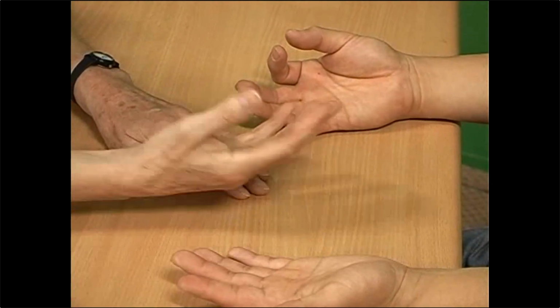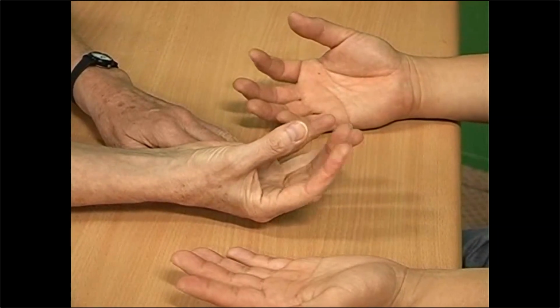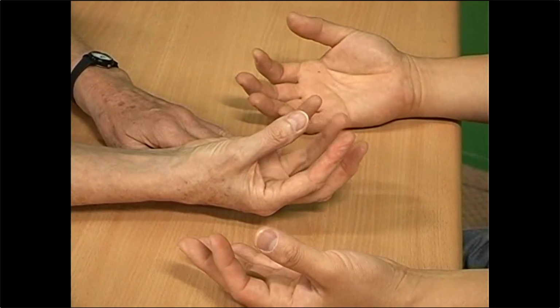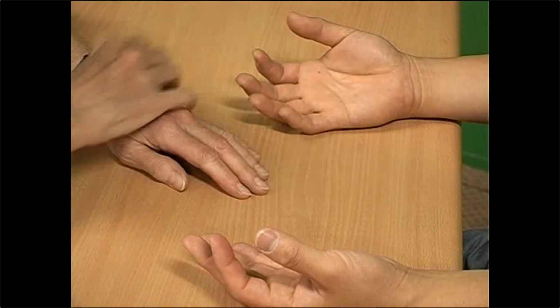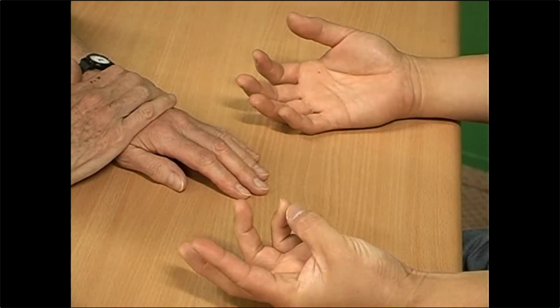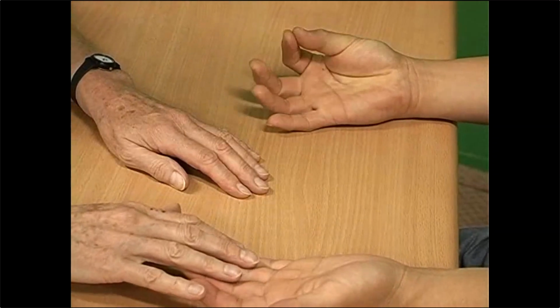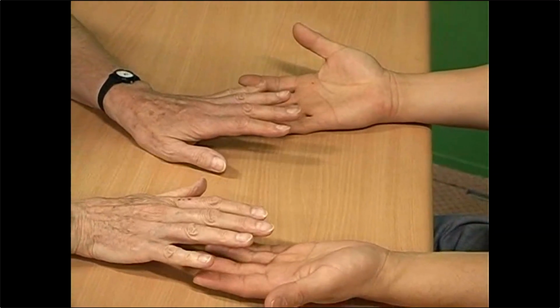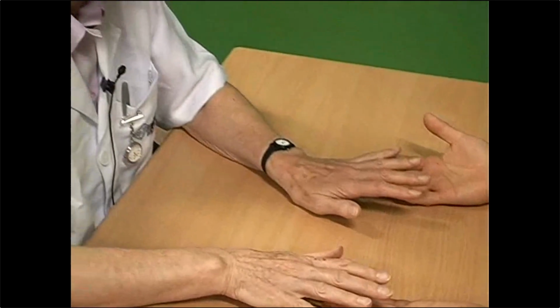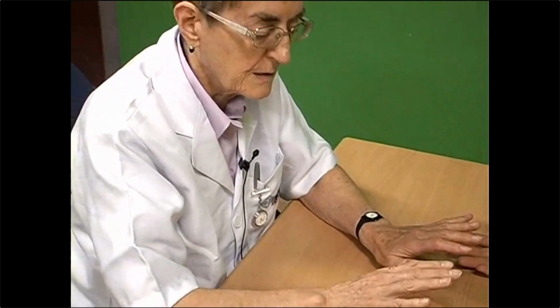And then for manual dexterity, check whether the patient can put his thumb to the tip of each of his fingers reasonably quickly. That's it. So I have now assessed a rheumatoid or arthritic hand for function as well as palpation and movement.